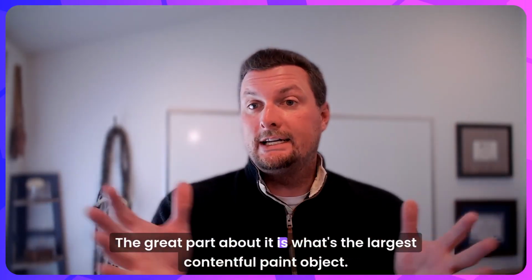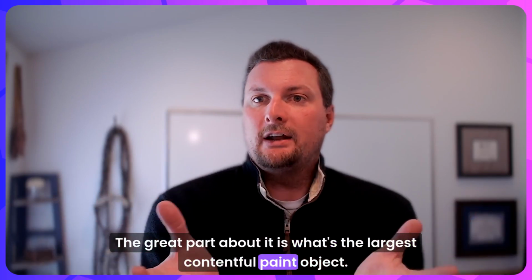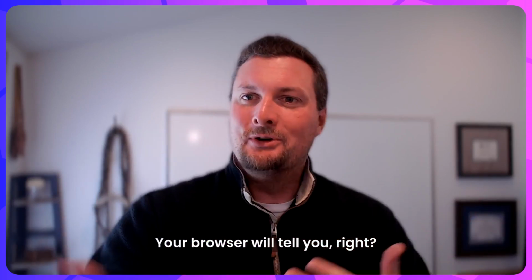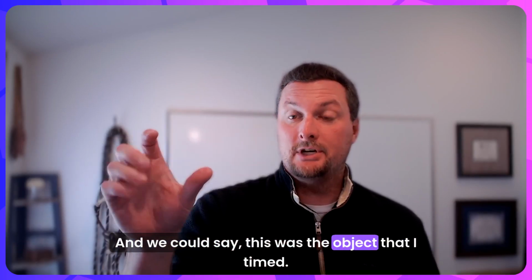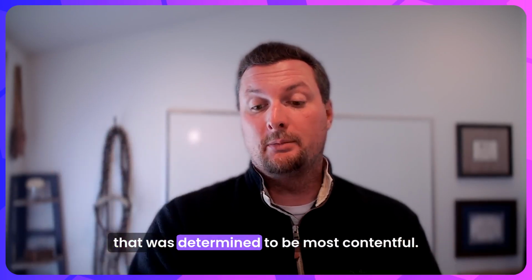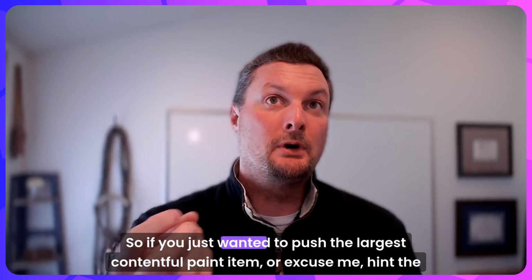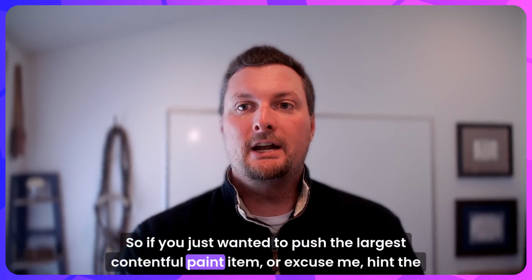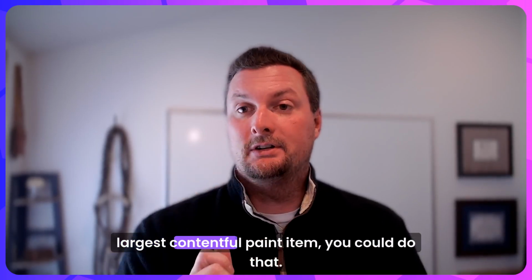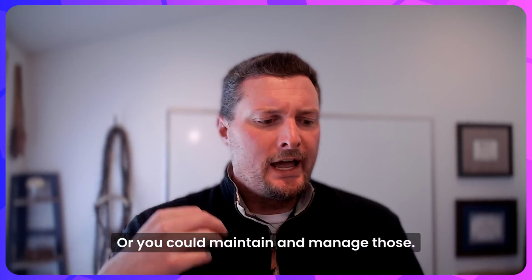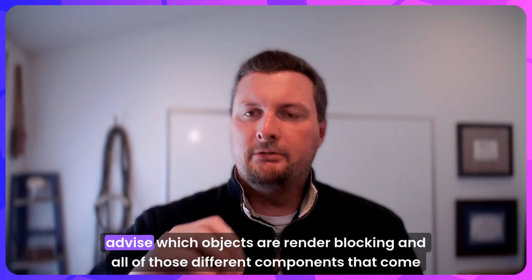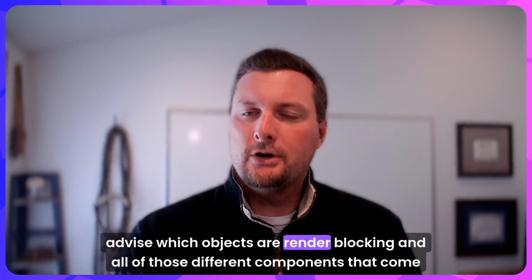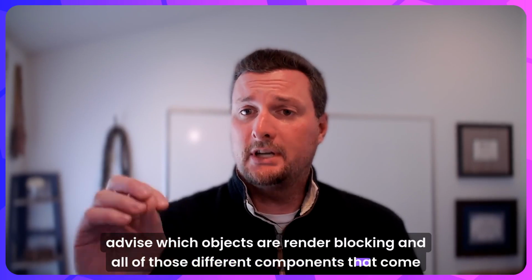The great part about it is, what's the largest contentful paint object? Your browser will tell you, right? This is part of the API that it identifies that, and we can say this was the object that I timed and that was determined to be most contentful. So if you just wanted to push the largest contentful paint item, hint the largest contentful paint item, you could do that. Or you could maintain and manage those, as well as there's a lot of real user monitoring tools out there that can help advise which objects are render blocking and all of those different components that come together.